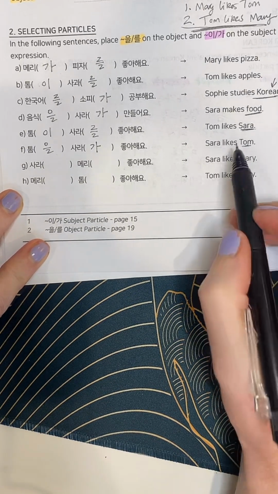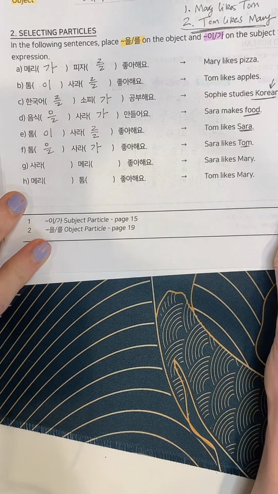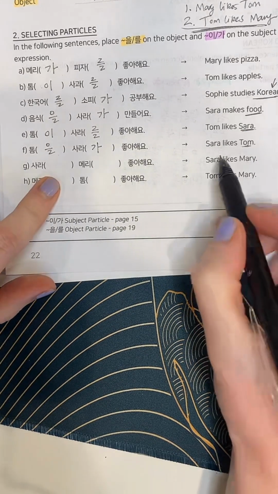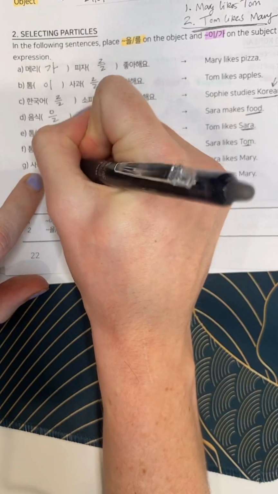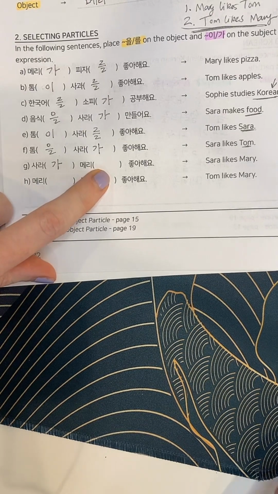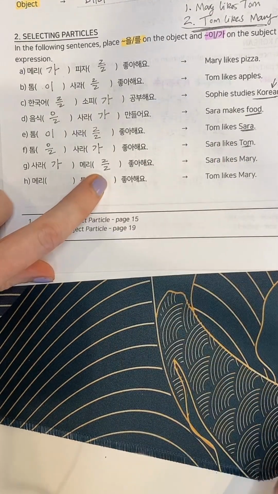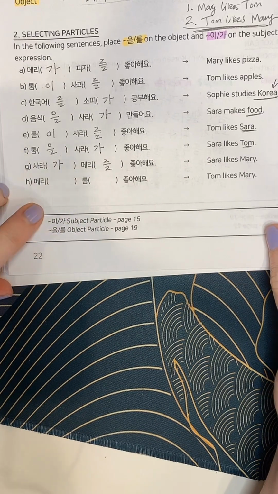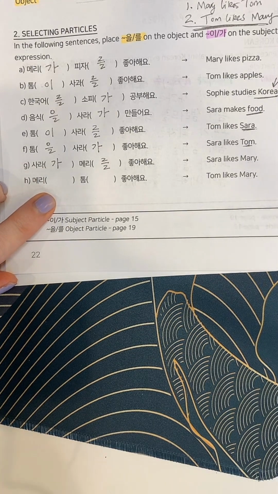Okay, next, Sarah likes Mary. Well, we know Sarah is the subject. She is the one doing the liking, ends on a vowel sound, so we attach 가. And Mary is the object of the sentence, ends on a vowel sound, so we attach 를, nice and simple. And the last one, Tom likes Mary.